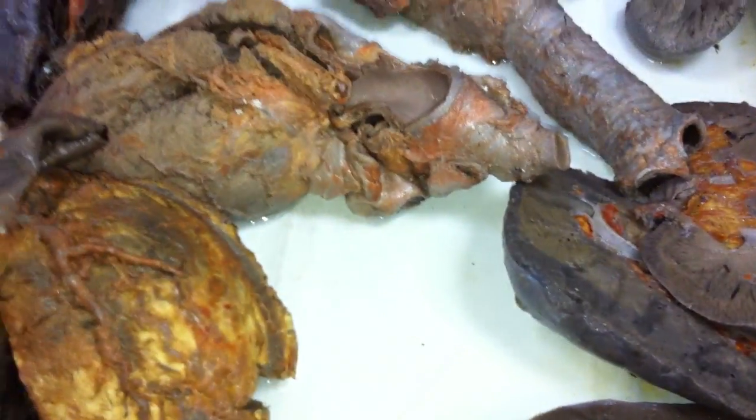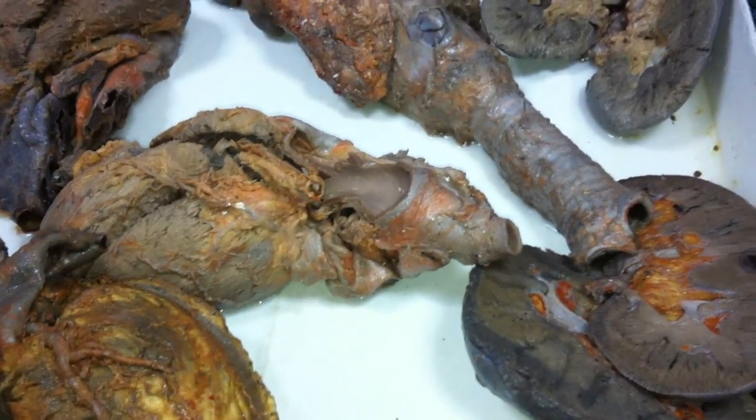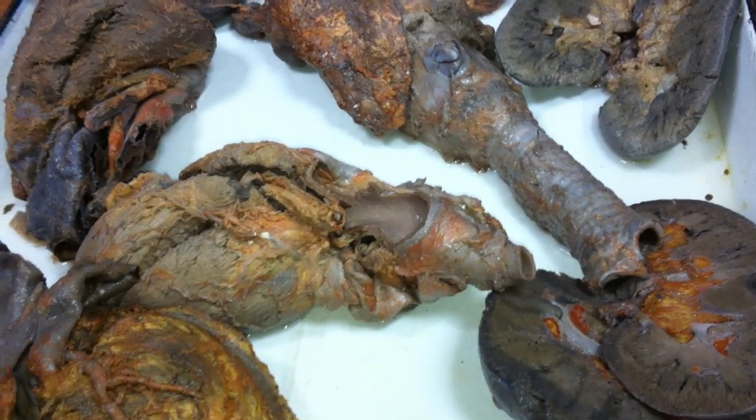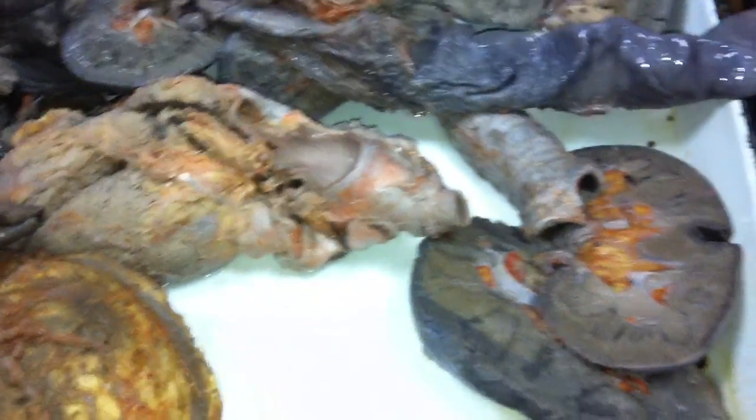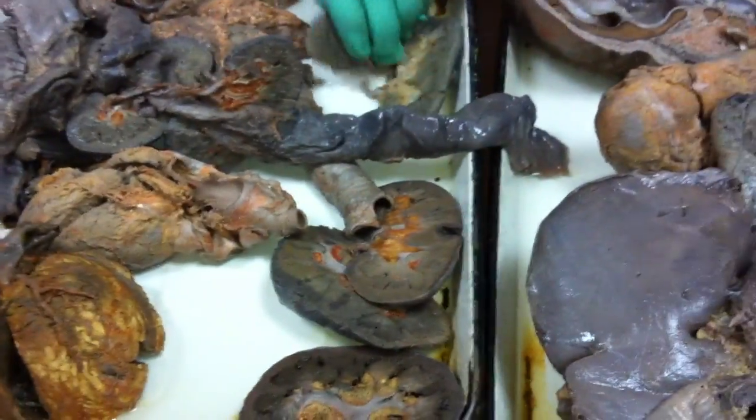Height of bronchus. Stomach here is placed. No, present. This is stomach. Anterior wall of the stomach. Now, wait for me.